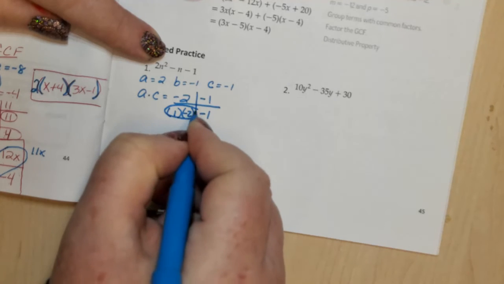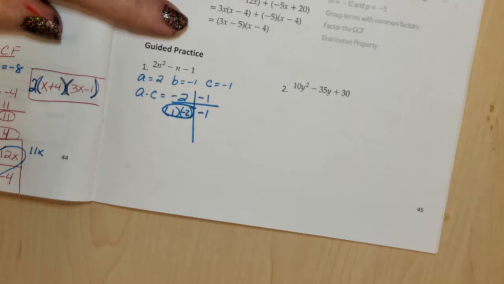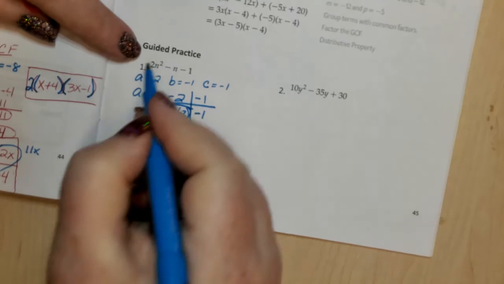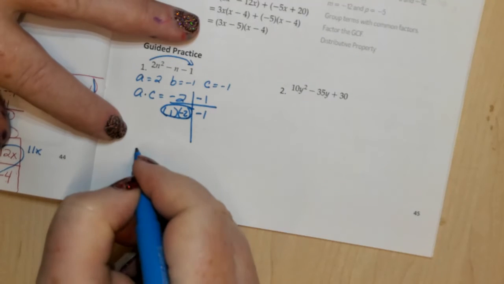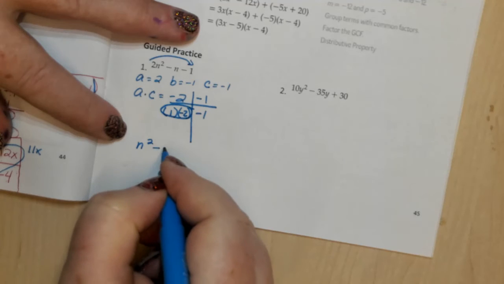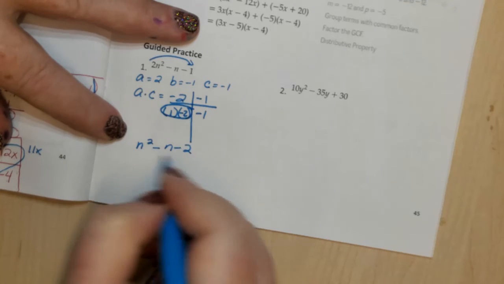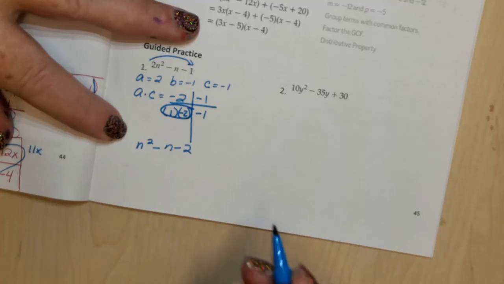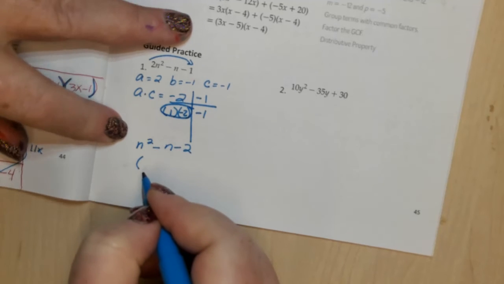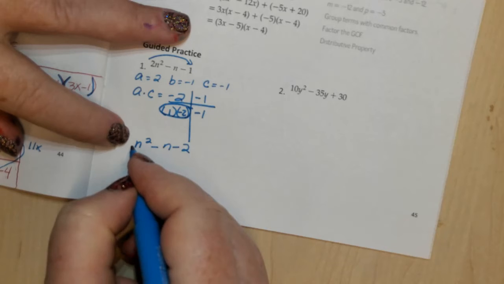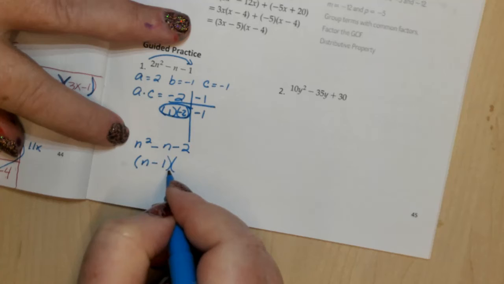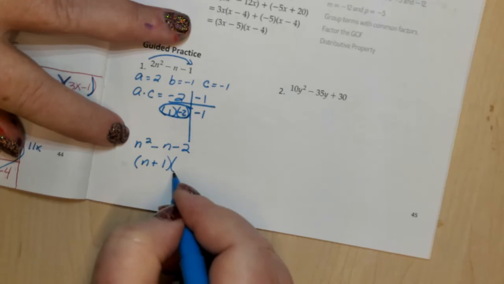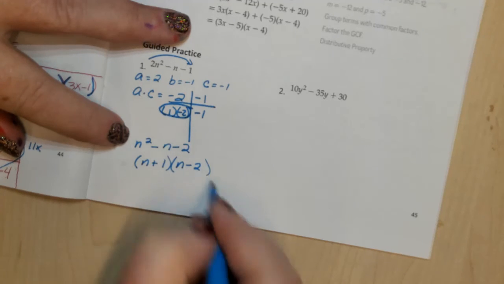We have a winner. Now this third method is called bottoms up. We took our A times our C. In the bottoms up method, you just go ahead and you factor that new trinomial. A times C is negative 2. So from the previous unit, when A was equal to 1, you know your answer, which is n minus 1. Oh, n plus 1, sorry. 1 is positive. n minus 2.